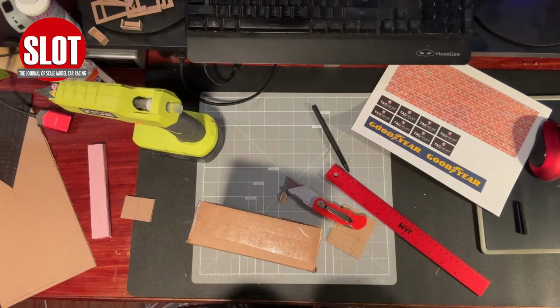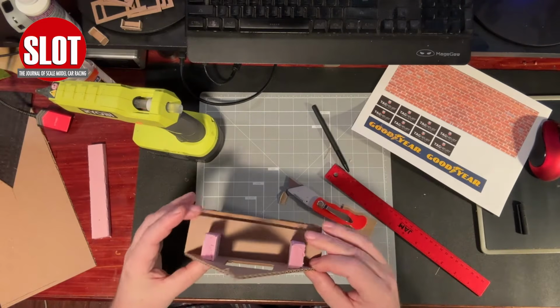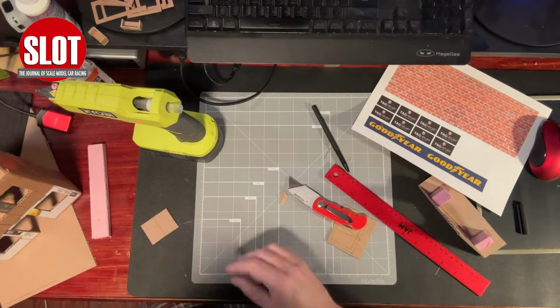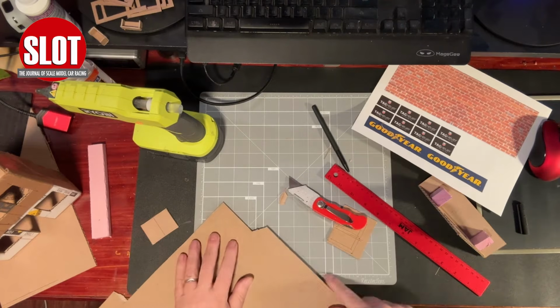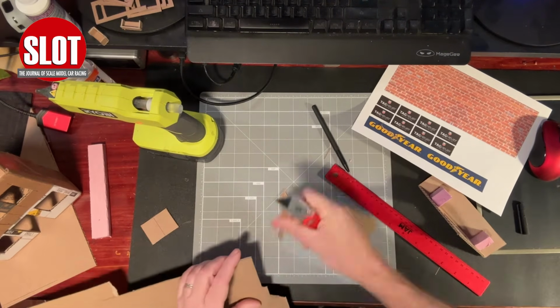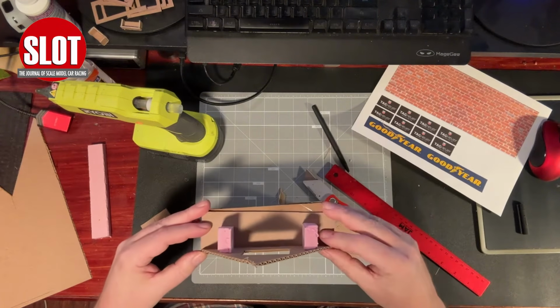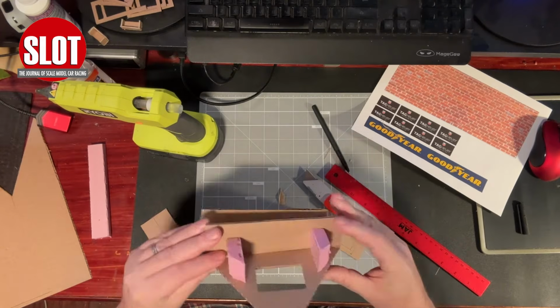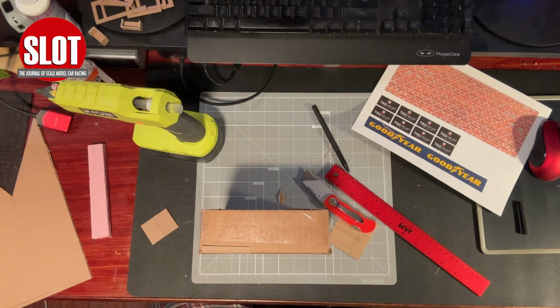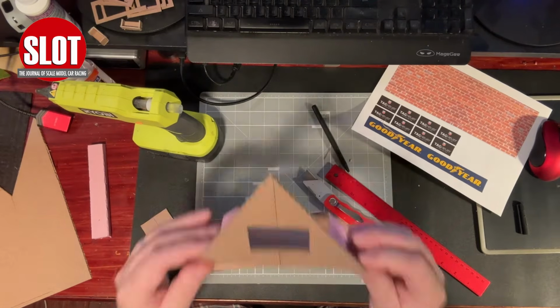Here's a test fit. See how this is going to go. It's just going to get glued on top of that existing facade. I think what I did here is I had a little bit of uneven portion here. Nothing about this was perfect, and it doesn't have to be.